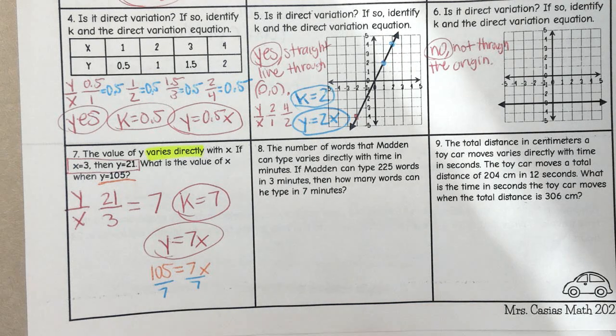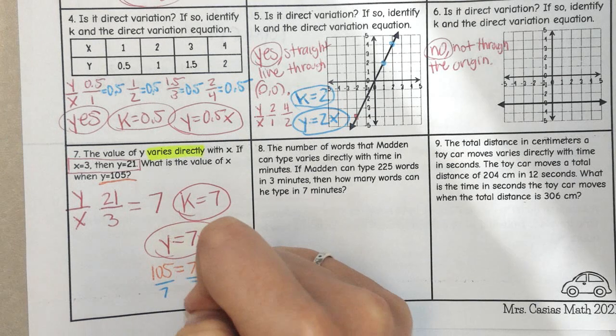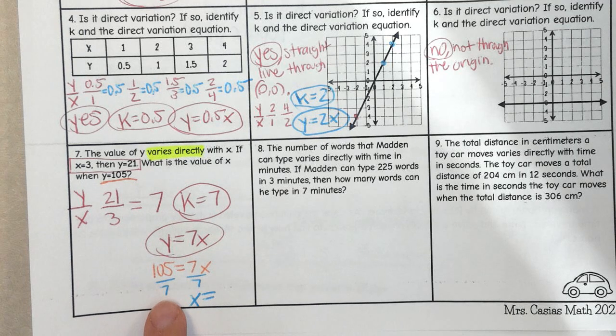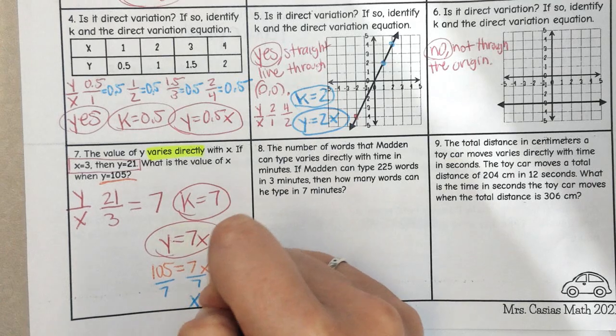So if y is 105, what does x come out to be? Do the math. Type it in your calculator if you need to. Evelyn. X equals what? Type it in. X equals... good, Evelyn, 15.